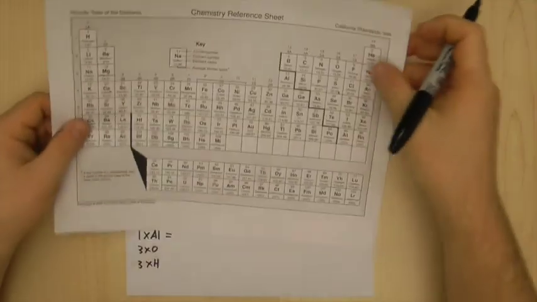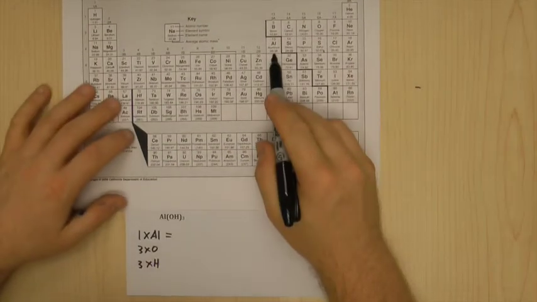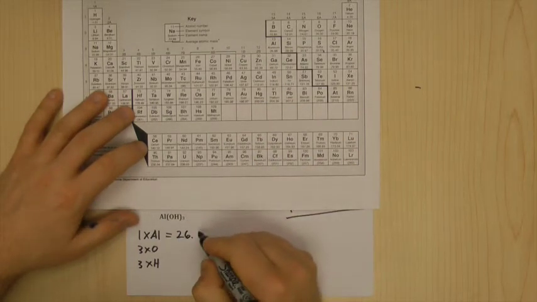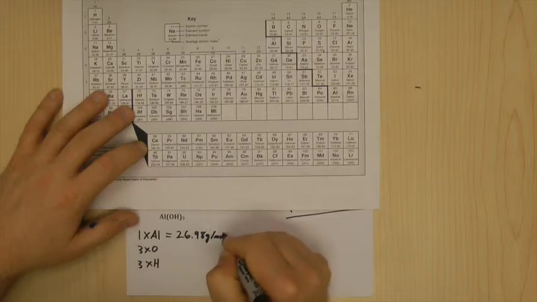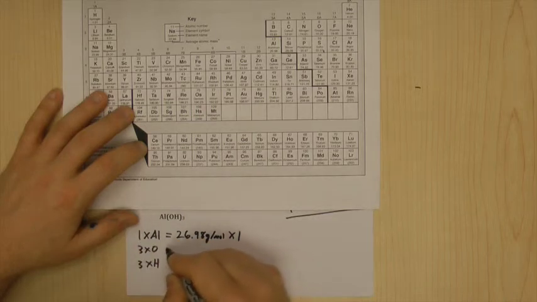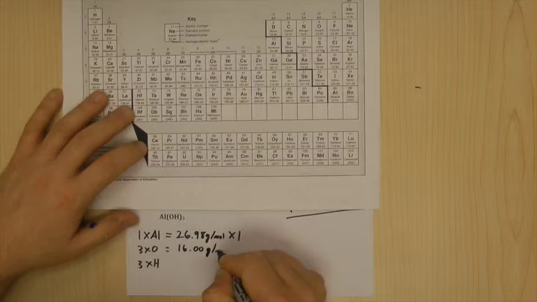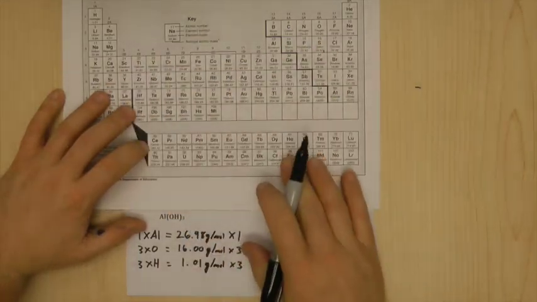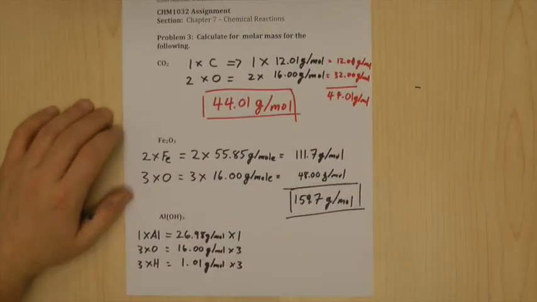Equals. Let's get out the table. The atomic mass of aluminum is 26.98 grams per mole. Multiplied by 1, of course, because of the number 1 there. So this will be 16.00 grams per mole multiplied by 3. And this will be 1.01 grams per mole multiplied by 3. All these numbers I got from the average atomic masses. Put that away.